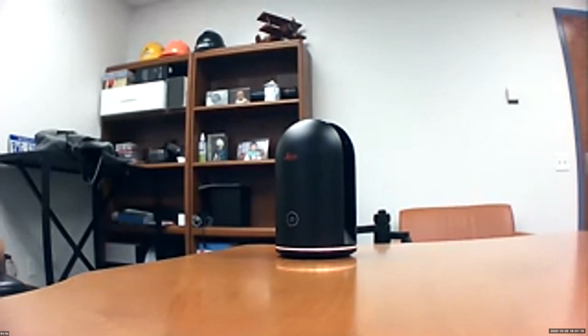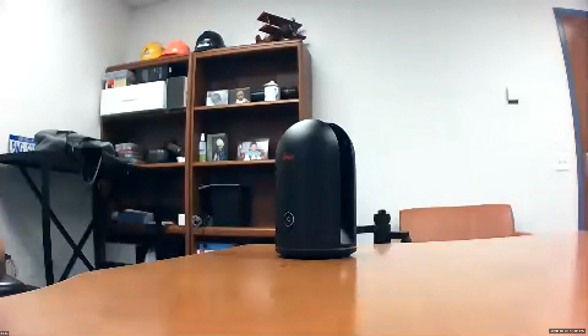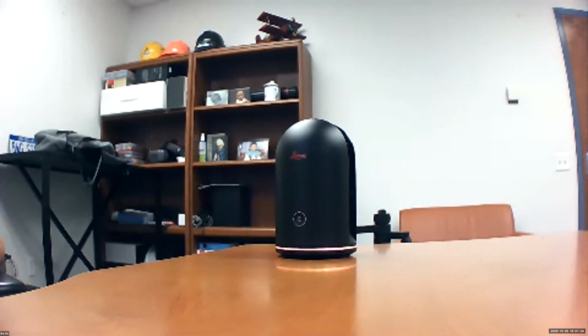Can you guys hear the noise? And you will see the mirror is rotating really fast. And this device can scan up to 400,000 points per second. That's a lot of points.